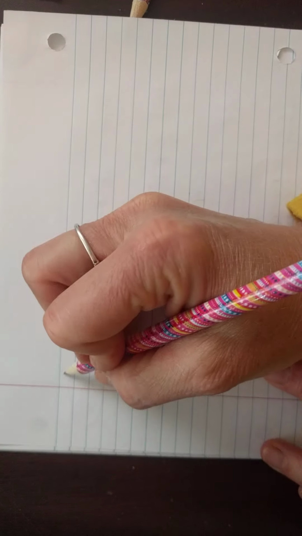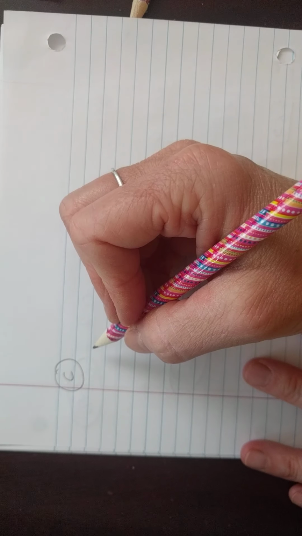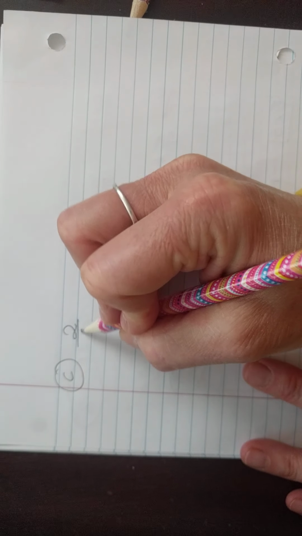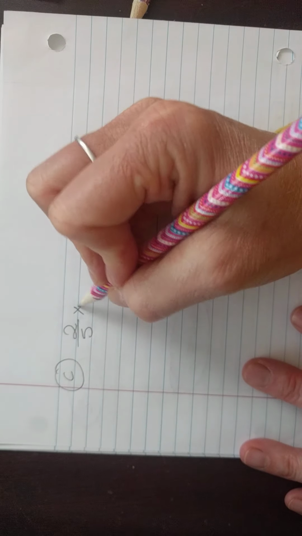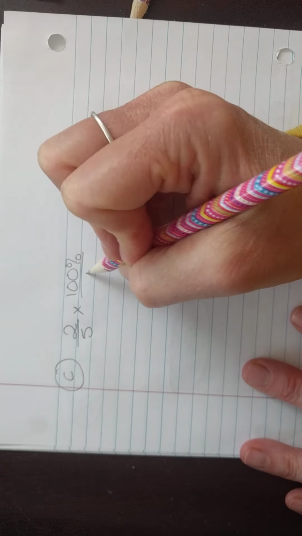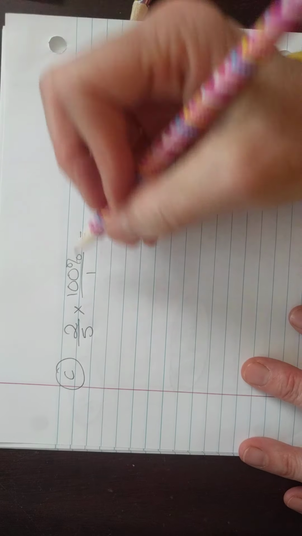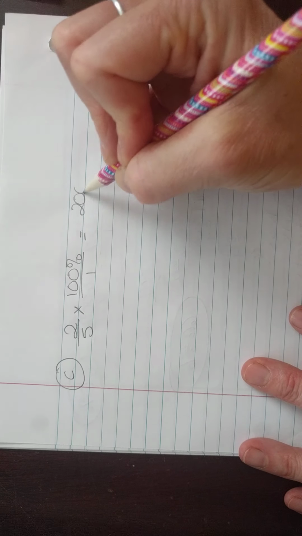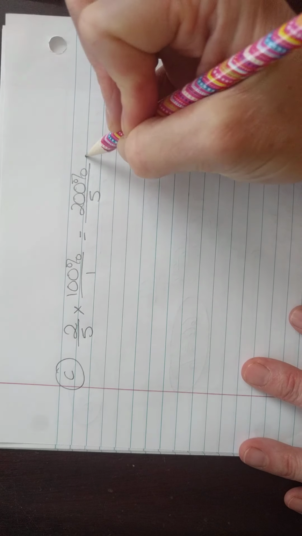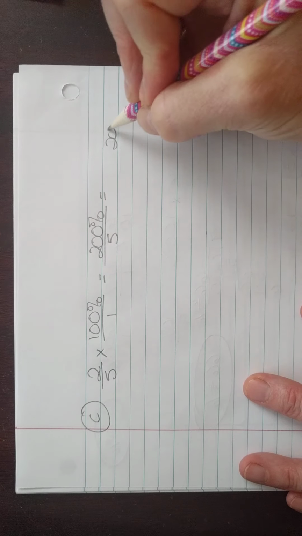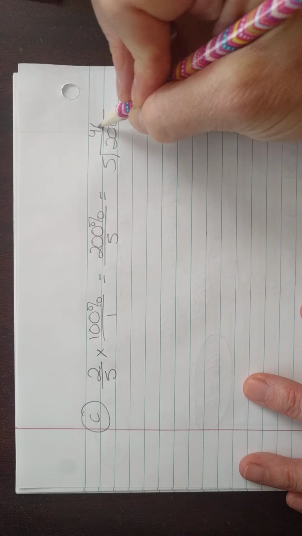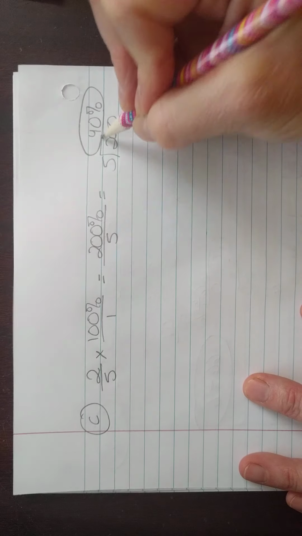For C, it asks 2 is what percent of 5? So we're going to convert 2/5 to a percentage. Multiply times 100. We can reduce, or you don't have to. 2 times 100 is 200%, all over 5. And we divide. 40%.